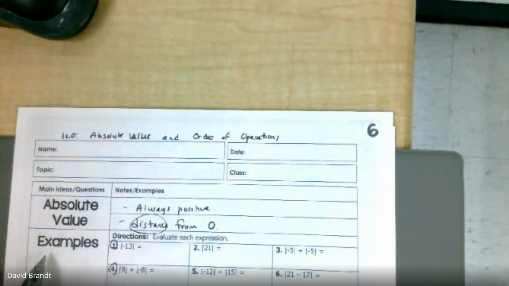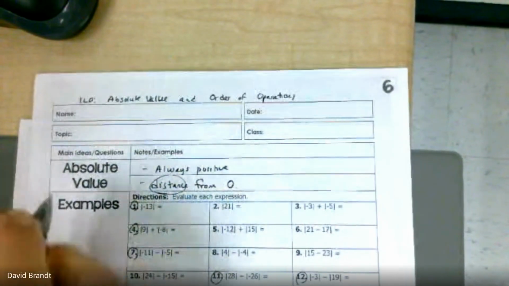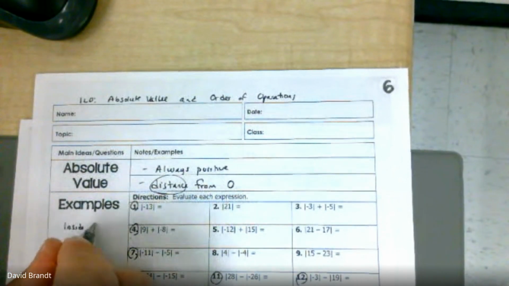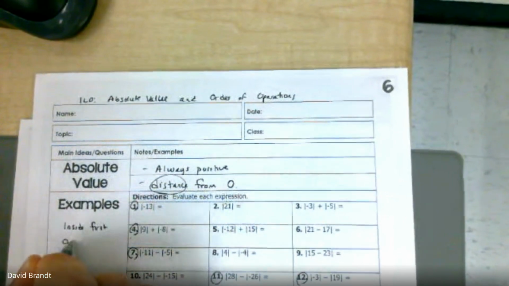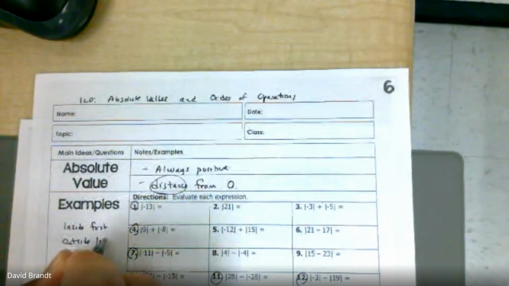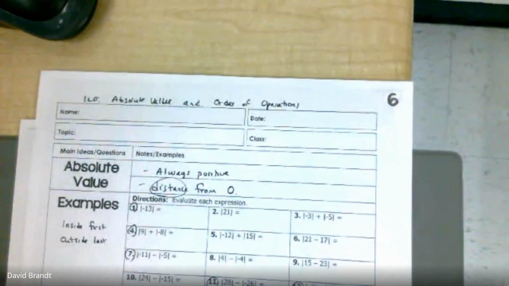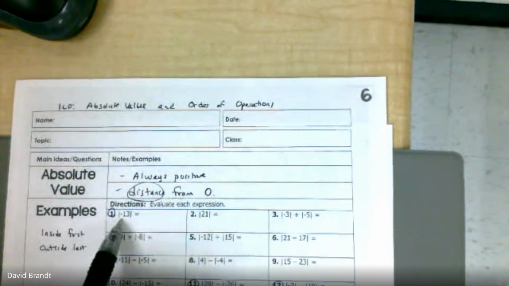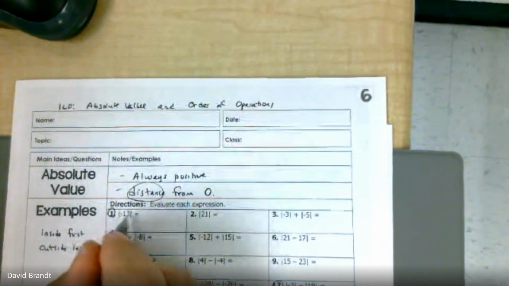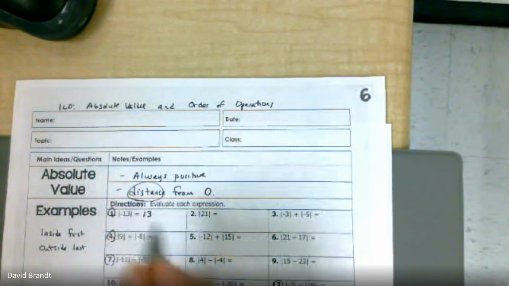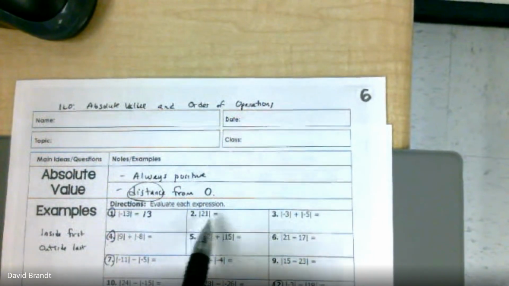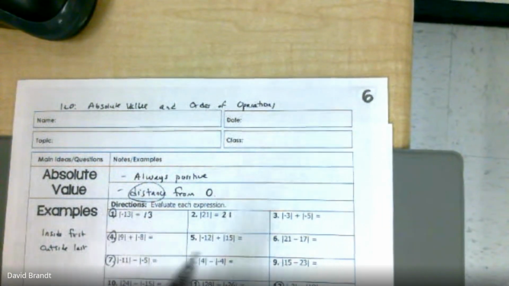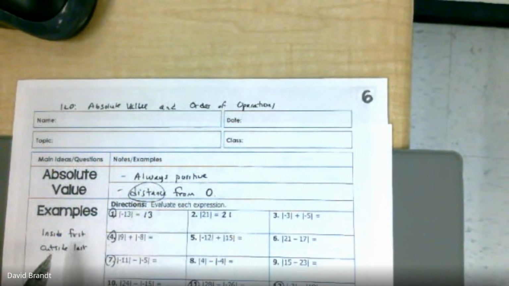Okay. Now, as far as evaluating, when you're evaluating an absolute value, always do the inside first and outside last. I'm not going to do all these examples. I'm going to do the ones I've got circled. So the absolute value of -13, that's just simple. Absolute value, all it does is chop off the negative. The absolute value of -13 is +13. I didn't circle this one, but the absolute value of 21 is just 21. So all absolute value does is, if it's negative, it chops the negative off. But remember, you have to do the inside first.